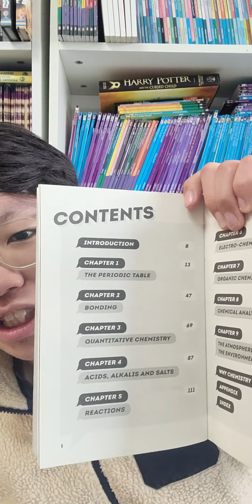Start with introduction. Now, loads of people think that chemistry is fun. Yes, it is. But the thing is, it's also hard. And so let's just go ahead. And first, let's talk about the periodic table of elements.